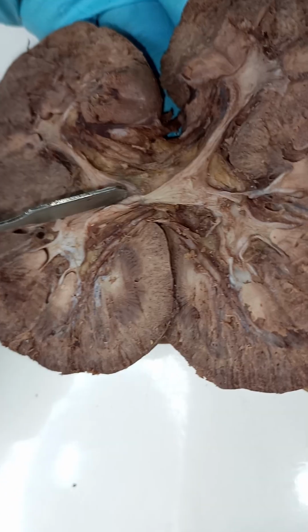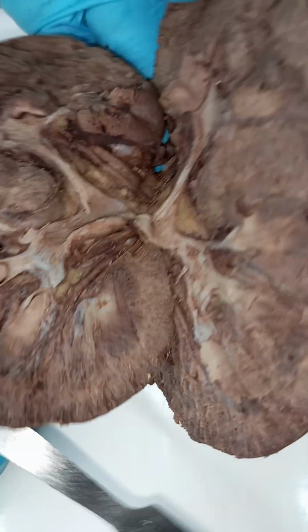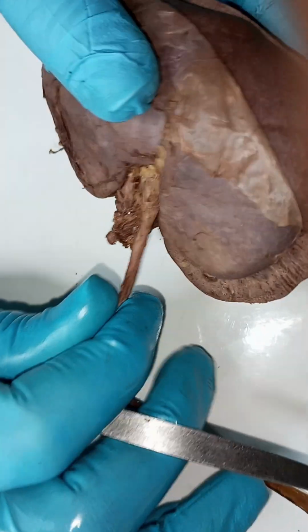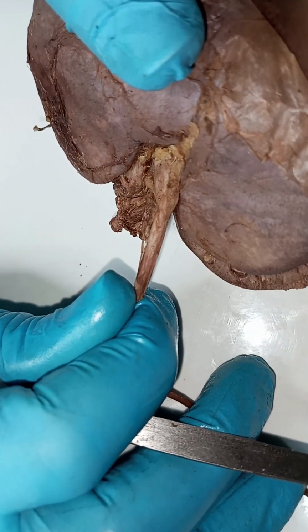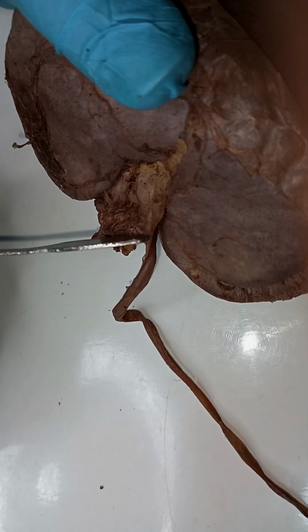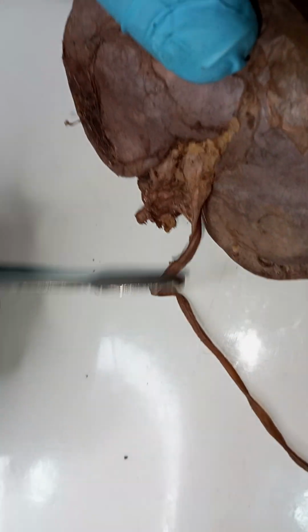This renal pelvis now continues as the ureter at the uretero-pelvic junction, the junction between the pelvis here and the ureter.